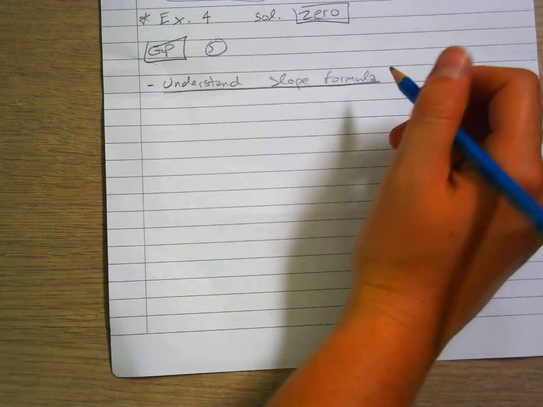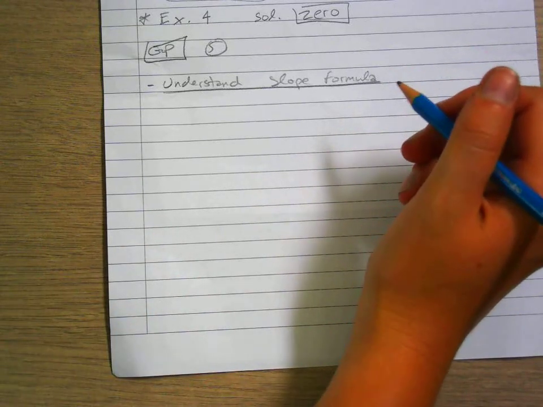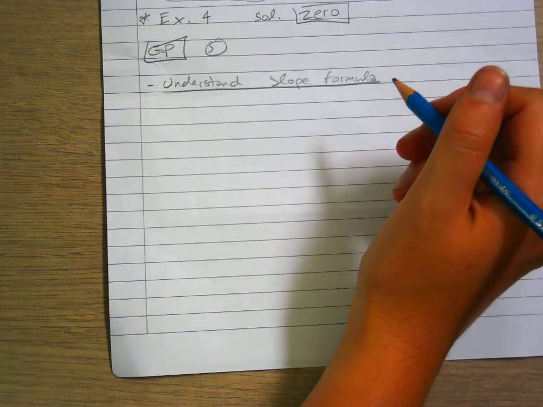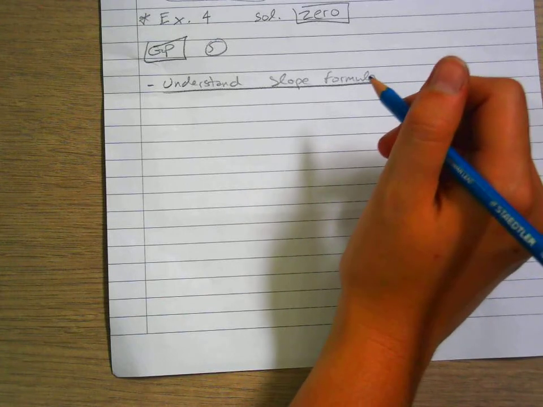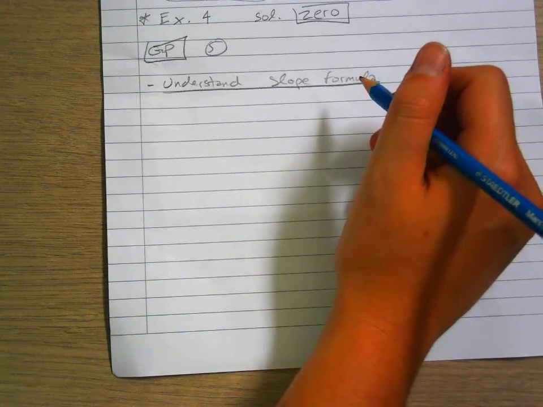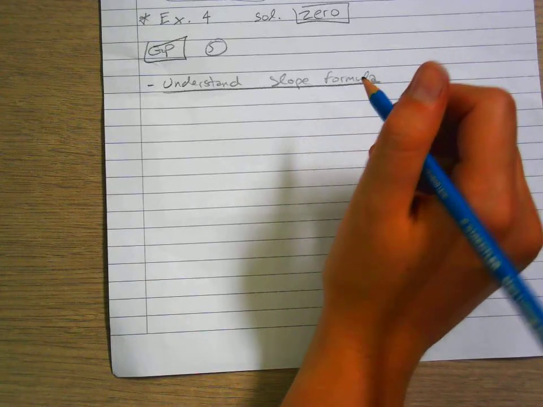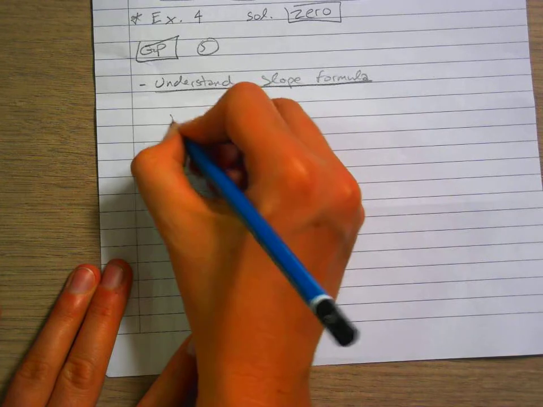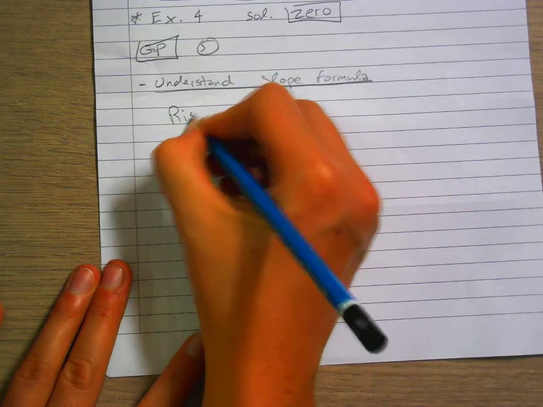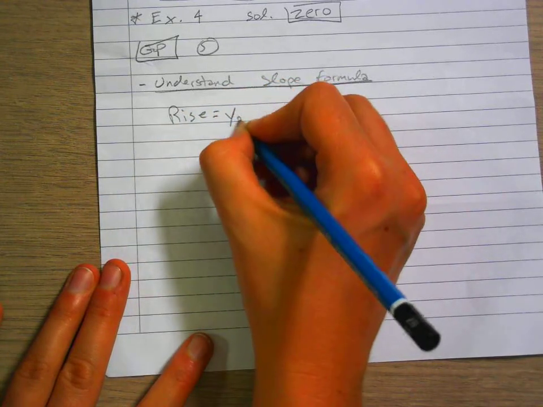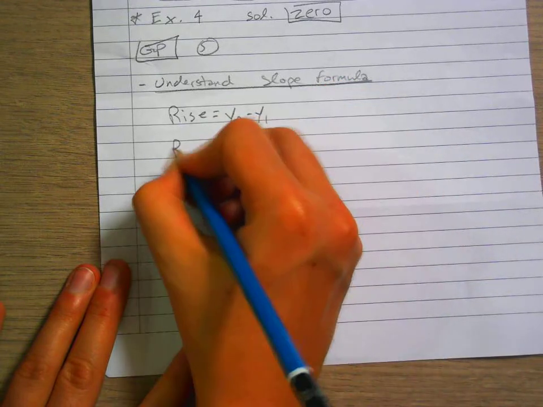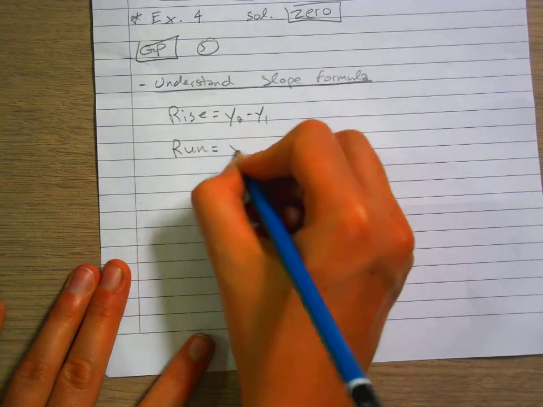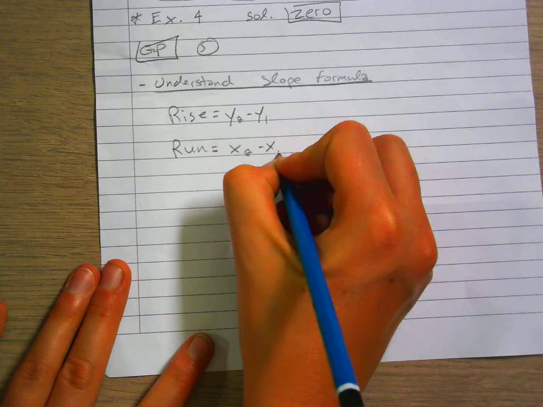Understand the slope formula. You don't need to draw a line to actually find its slope. You can just do it from a formula. I wrote this out in the beginning of the video, but it hopefully will make more sense to you now. To write out the formula: rise equals y2 minus y1, run equals x2 minus x1.